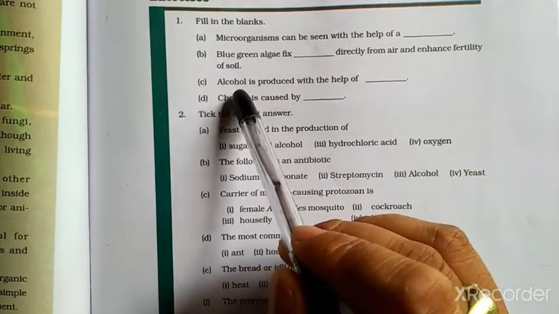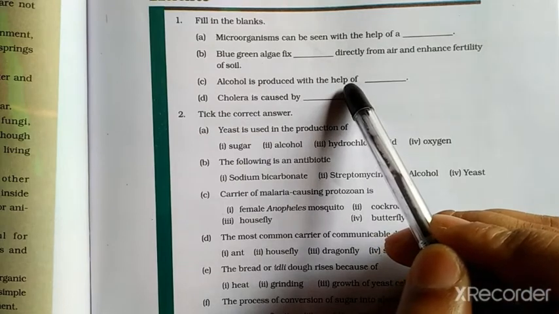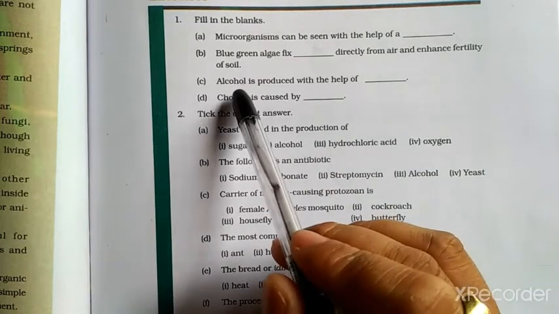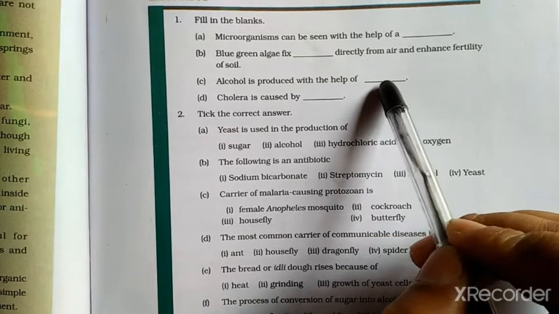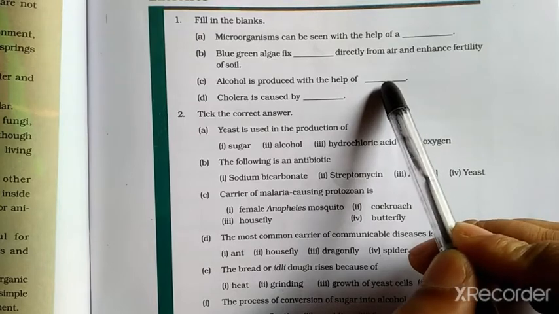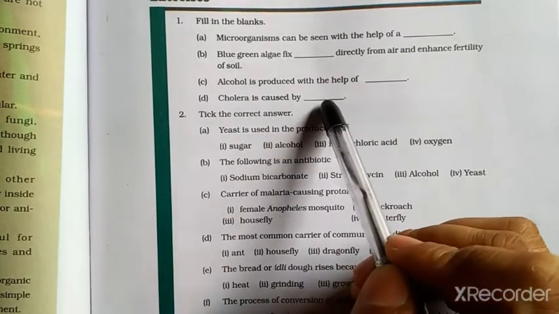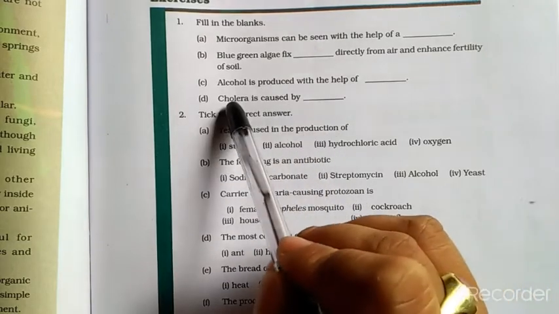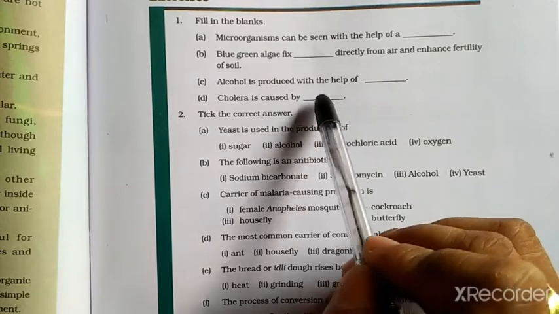C: Alcohol is produced with the help of microorganisms. D: Cholera is caused by bacteria.